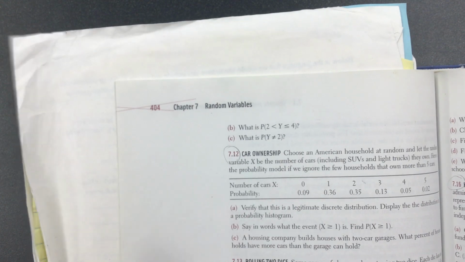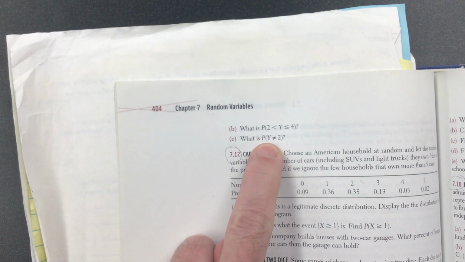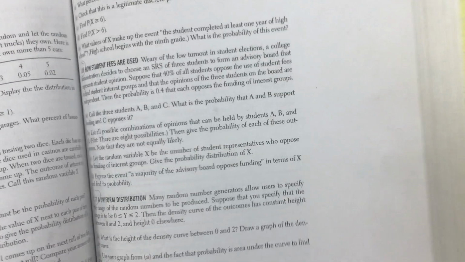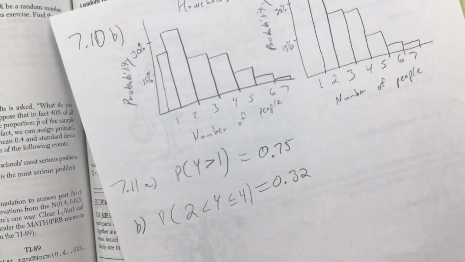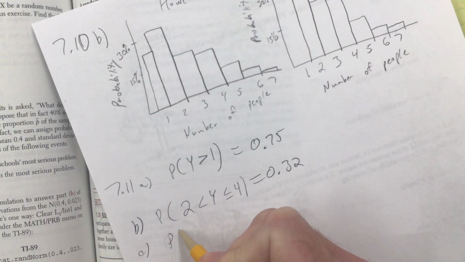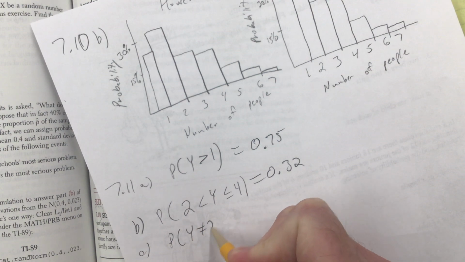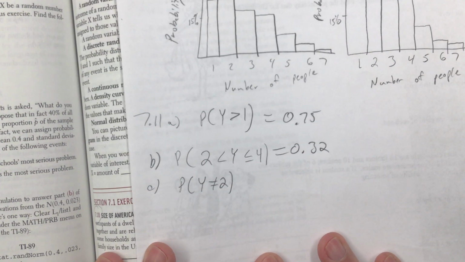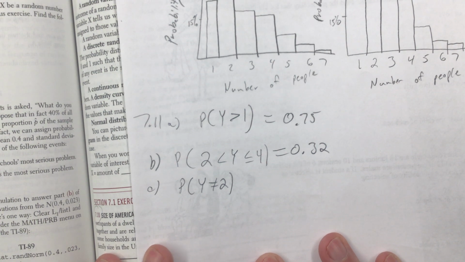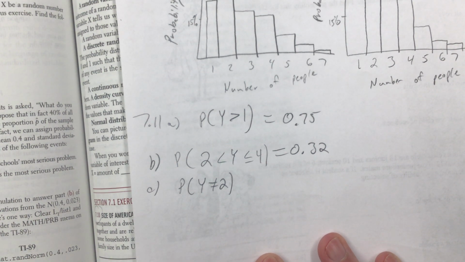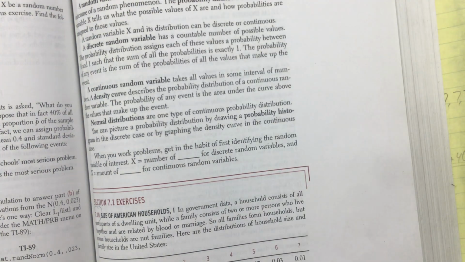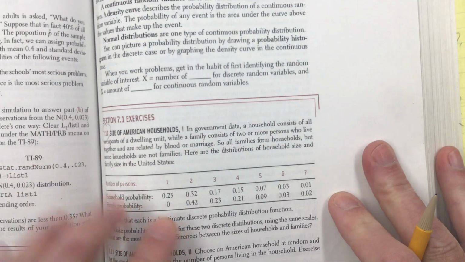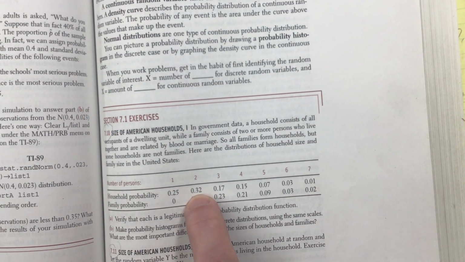And part C, what's the probability that y does not equal 2? So a household with any number of people other than 2. Again, the easy way to do that would be to use the complement, right? So I would just do 1 minus 0.32 is the fastest way to do it.